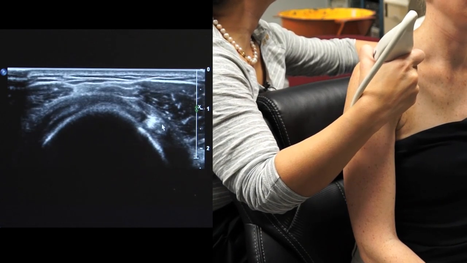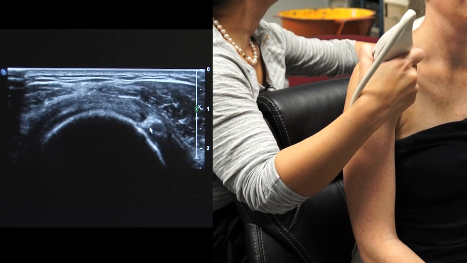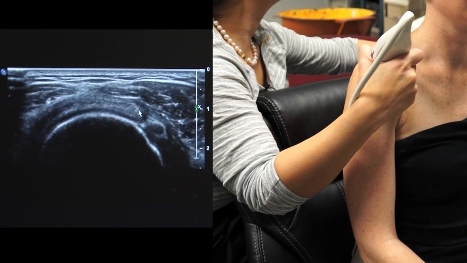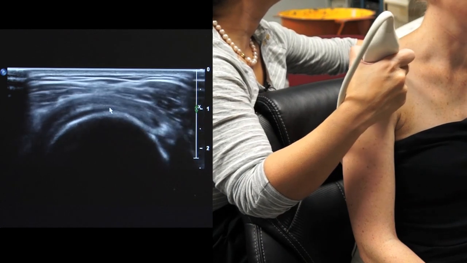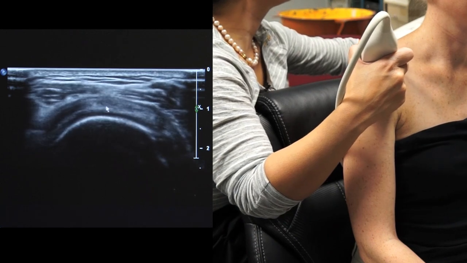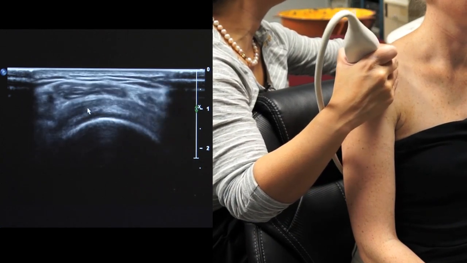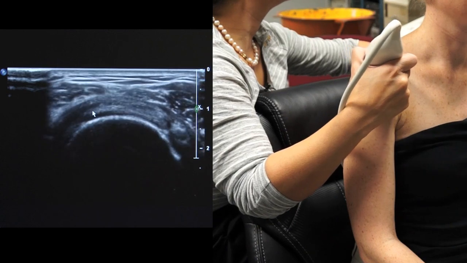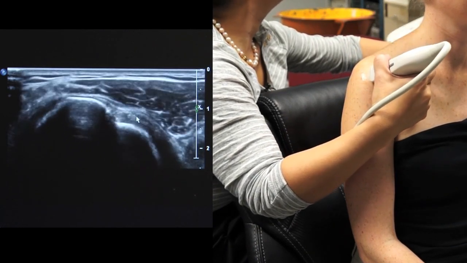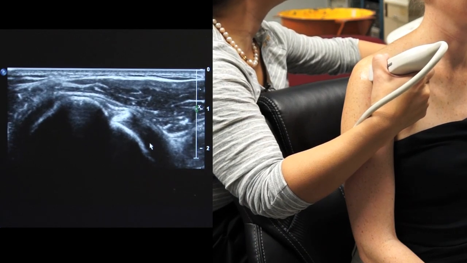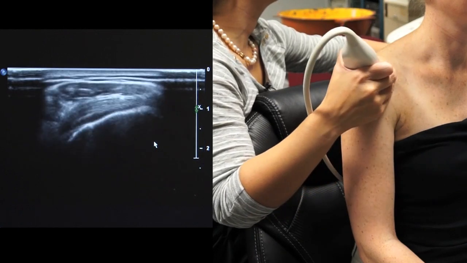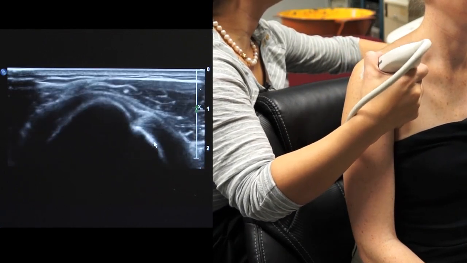Now, just to show you here, this is the biceps tendon. So we know that lateral to that, we will be seeing the supraspinatus. And then as we slide, we don't have a clear demarcation, but we know as we go further, we will be looking at the infraspinatus and teres. So infraspinatus, supraspinatus, biceps tendon, which means this is the subscapularis. Okay, so that's the rotator cuff.